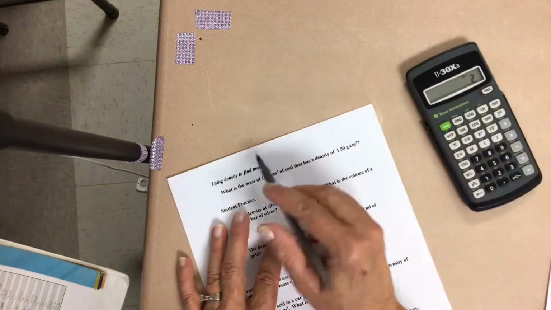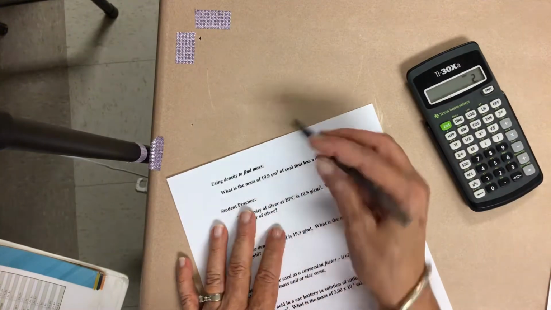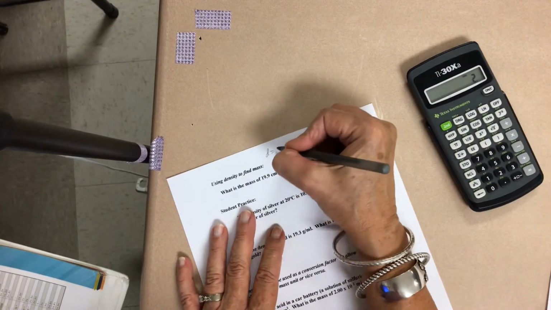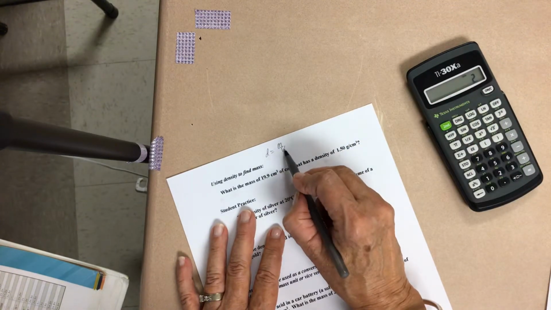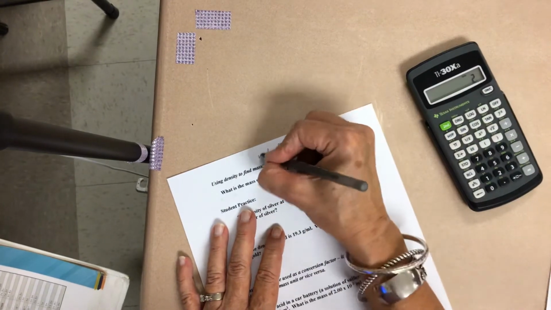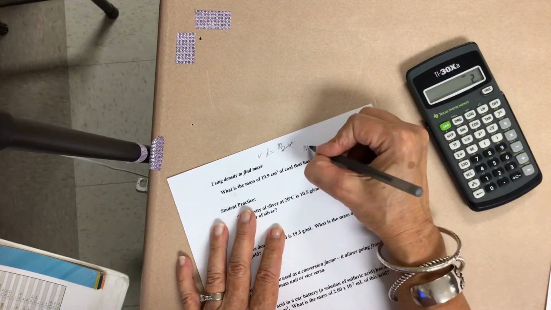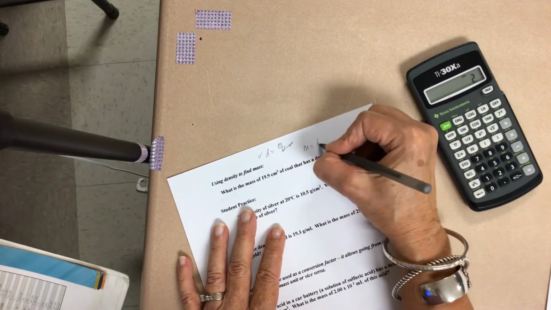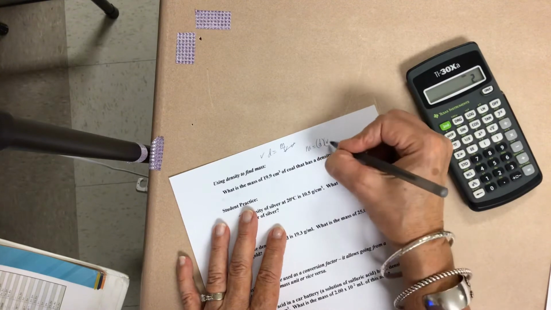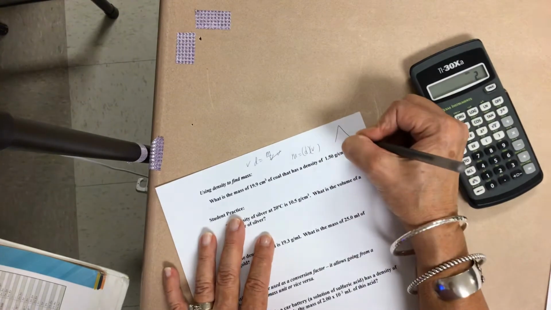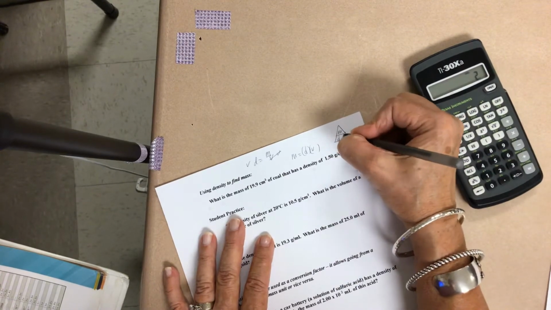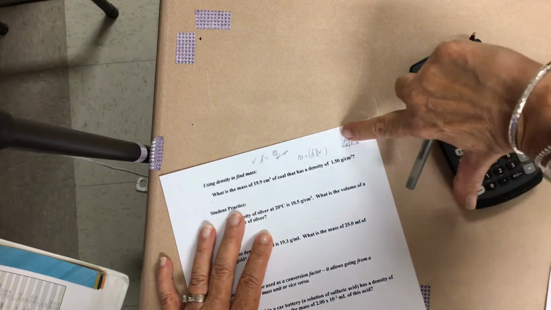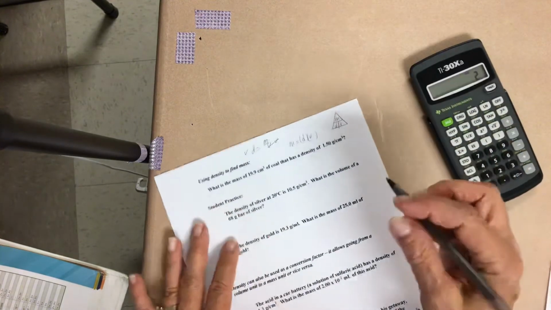Okay, next problem, we want to use density to find mass. So once again, your formula is D is equal to M over V. If you want M by itself, you're going to multiply V times both sides. So you get M is equal to density times volume. Or, once again, you can put it in the triangle, mass on top, density and volume on the bottom. If you want to find mass, you cover it up, and it's D times V.